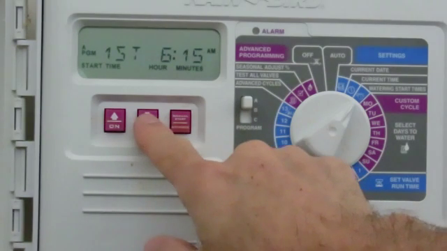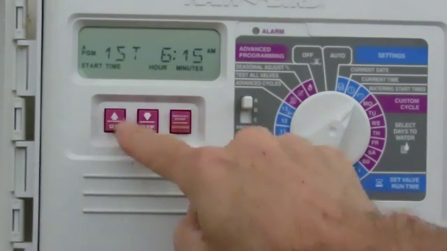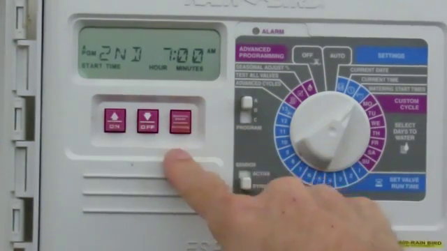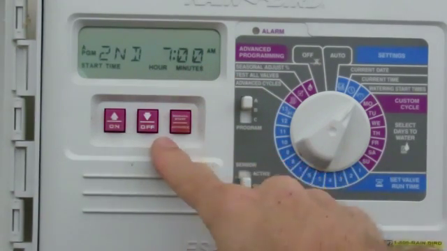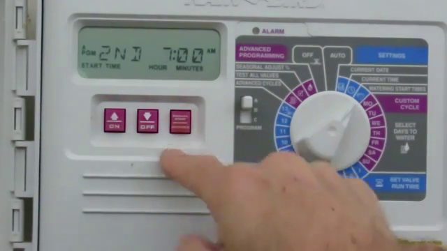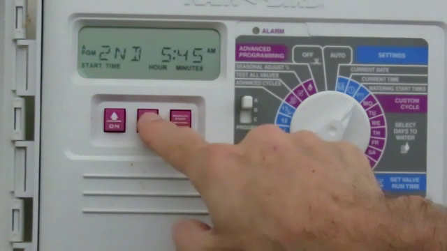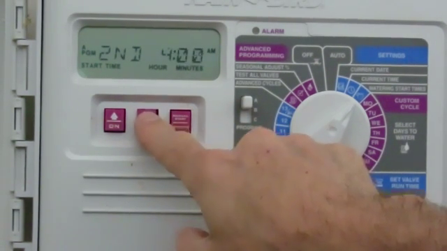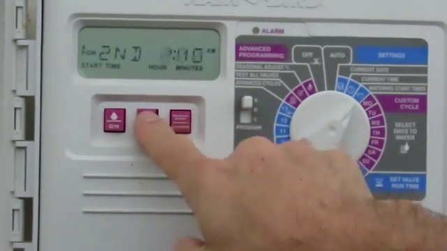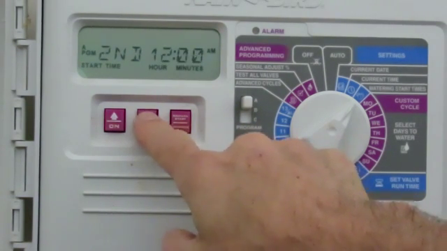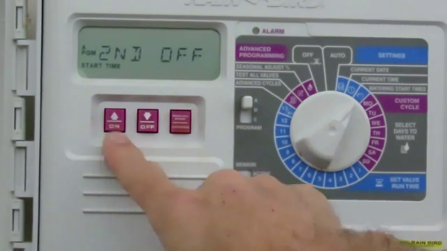And if I wanted to turn that off, like the third and fourth were, well, I wouldn't turn the first one off. Go to the second. If I want to turn the second one off, instead of having another watering start time at 7, then I will back that all the way up to midnight, and it'll go off. So cycle that all the way backwards to there, and it turns it off.